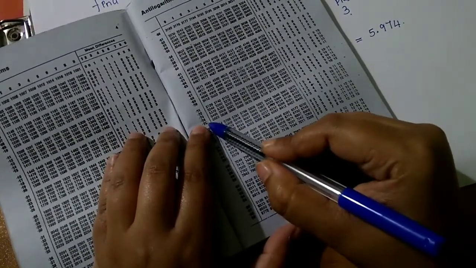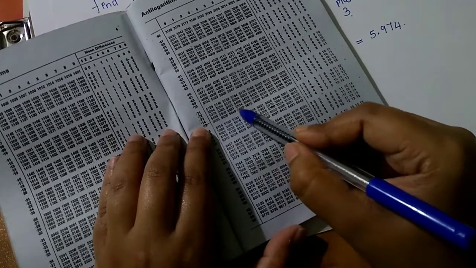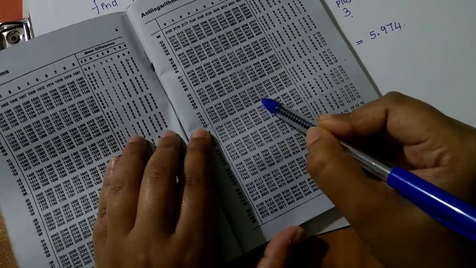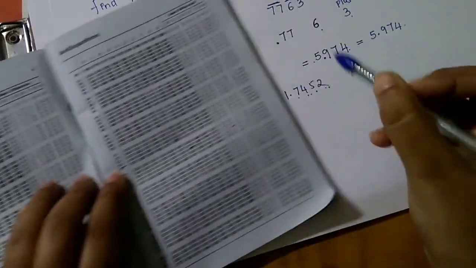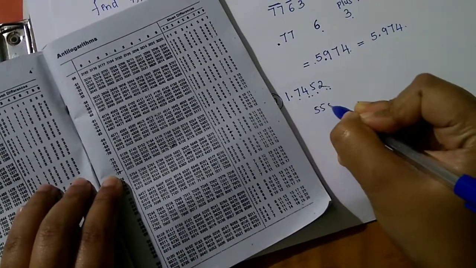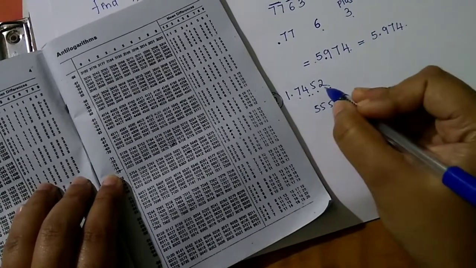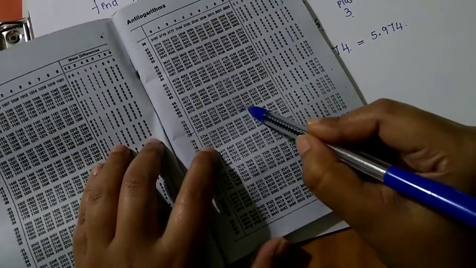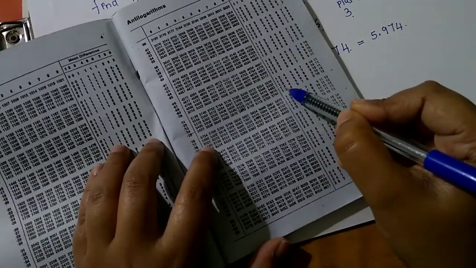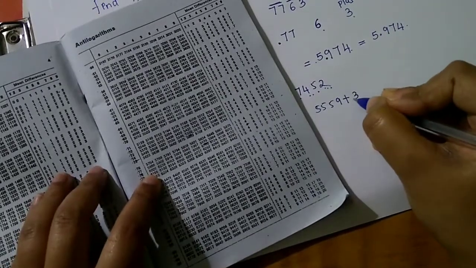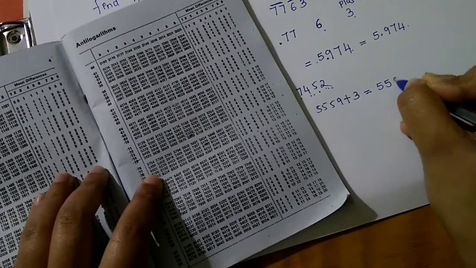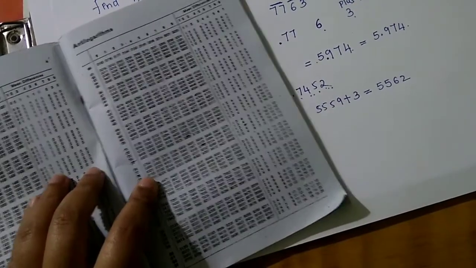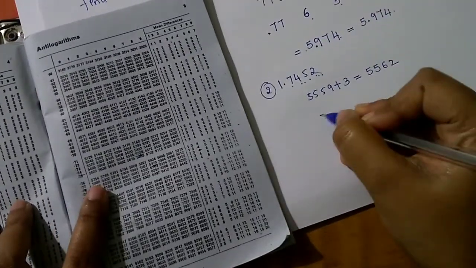So 0.74 under 5, I am going to see here. What is the value? 5559. 5559 plus how much mean difference? The second mean difference you have to see, it comes out to be 3. So if you add both, you get 5562.